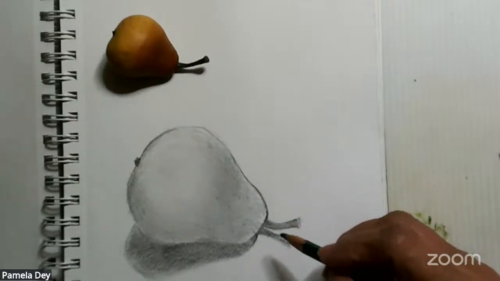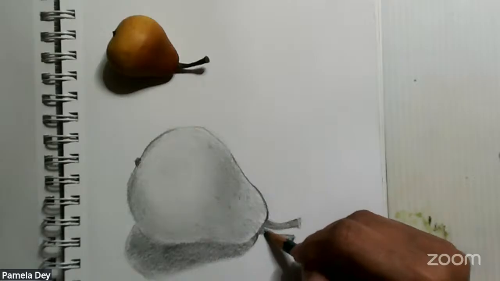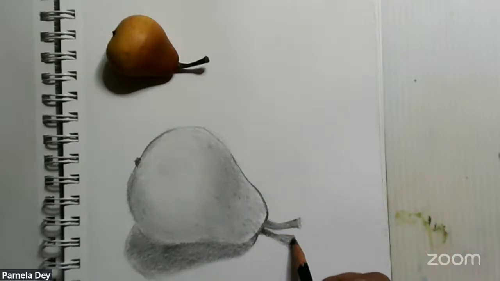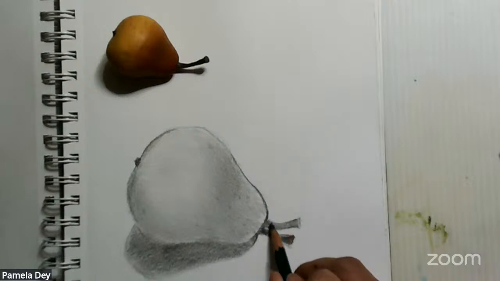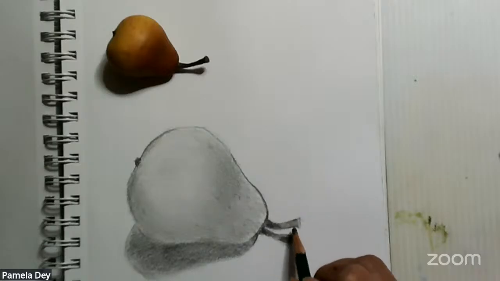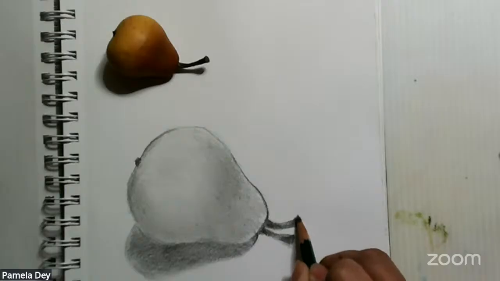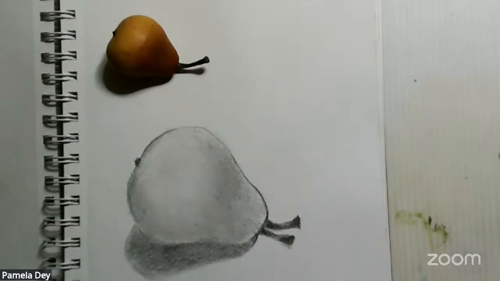Then I'll come and darken this a little bit more. This time I'm holding it like a pencil and going all in, making it really, really dark. There, okay? So this is completed now. You can take a picture if you want.